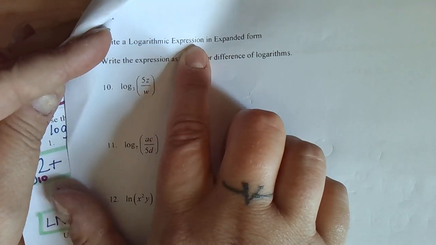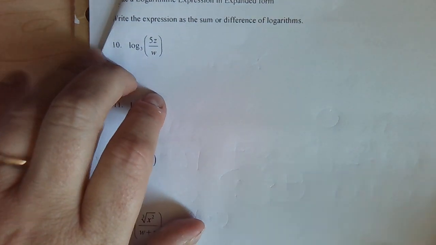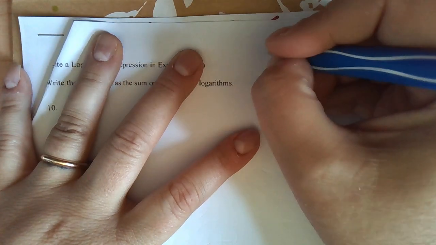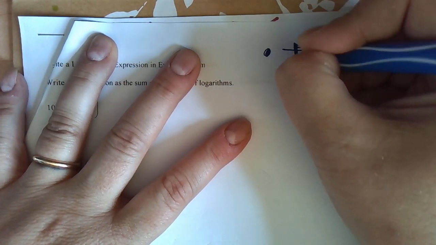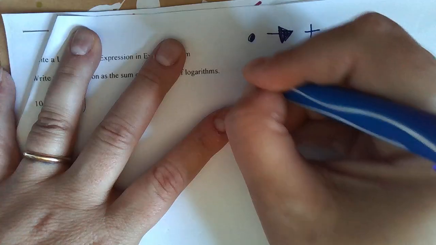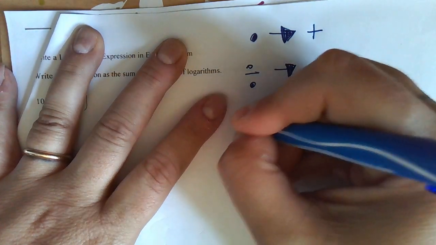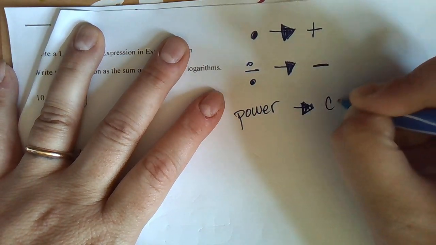All right, this sucker says write a logarithmic expression in expanded form, which is what we've been doing. Okay, so first we have to look for our products or our quotients or our exponents. Okay, and let's remember that if we have multiply, it goes to plus. If we have division, what does it go to? Minus. If I have a power, it comes down in front as a coefficient.